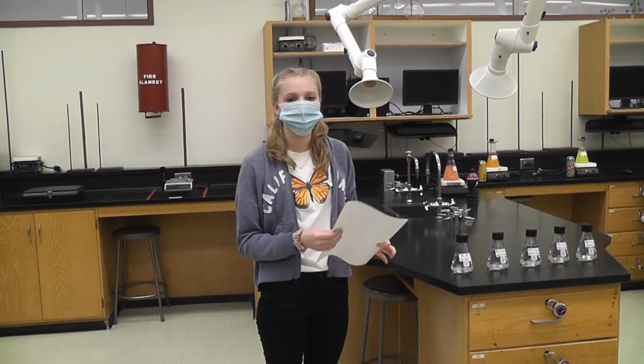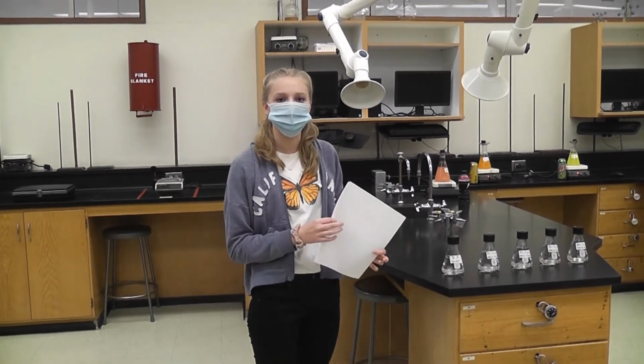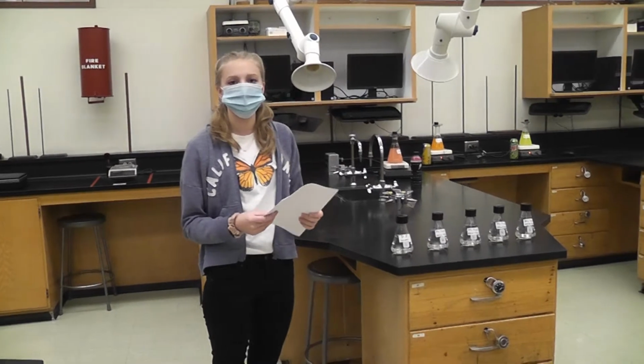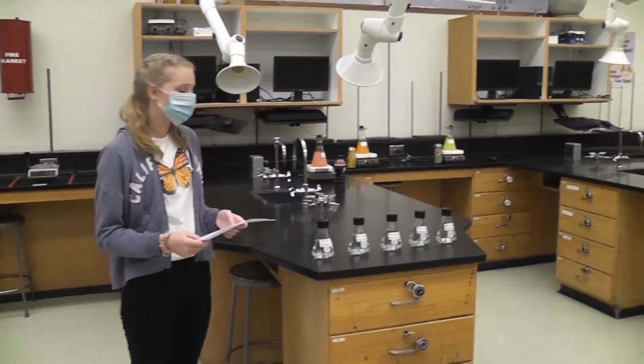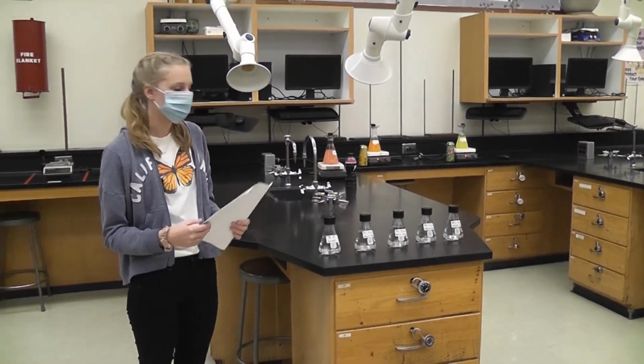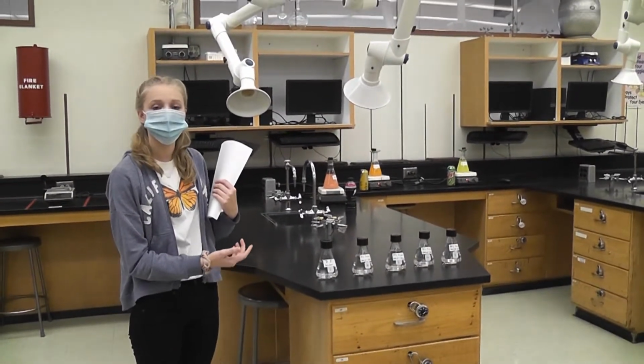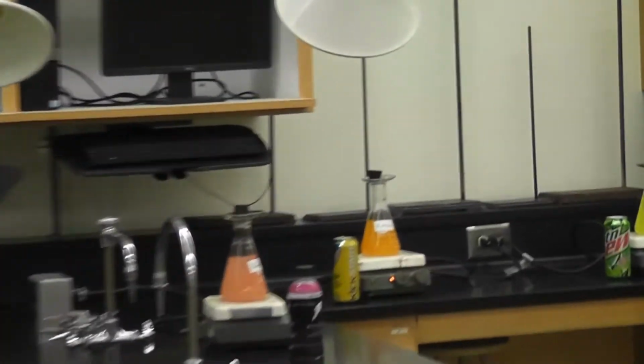So this is lab 1, determining the sugar content of a commercial beverage. In this lab, we will be using the relationship between density and percent sugar to determine the percent sugar in a commercial beverage. There are some pre-lab calculations you're going to do, and I'm going to give you the values to put in the table to use them. So that would be these.